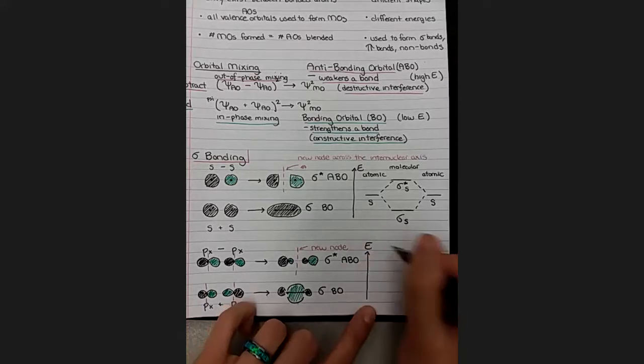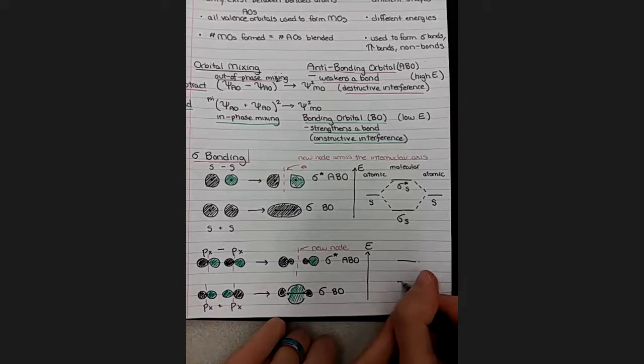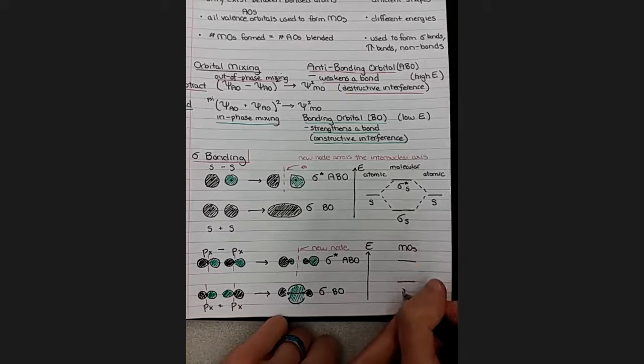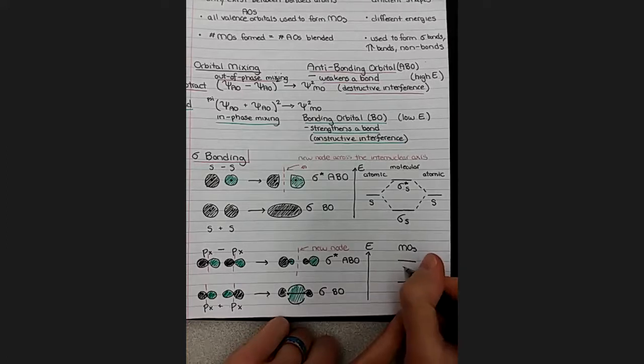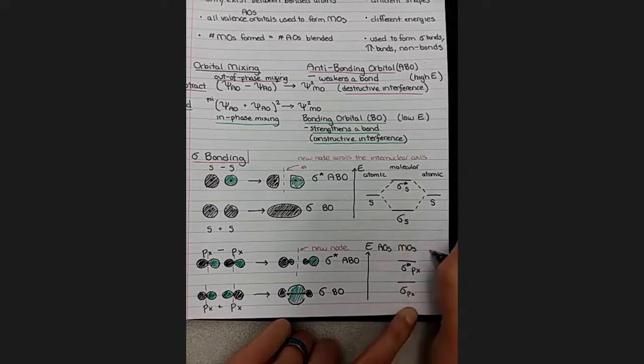And let's show the energies of these. So we are going to have two molecular orbitals formed. So we'll write MOs here. Our sigma orbital formed from px atomic orbitals, and our sigma star anti-bonding orbital formed from px orbitals. And then we'll draw our atomic orbitals on the left and right.